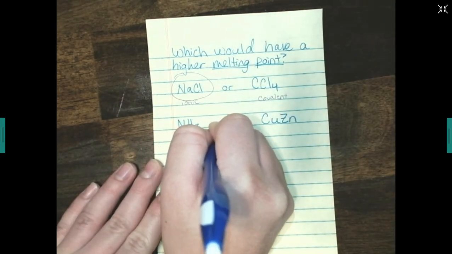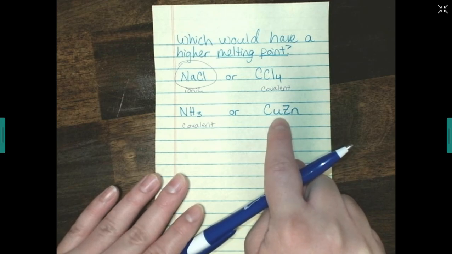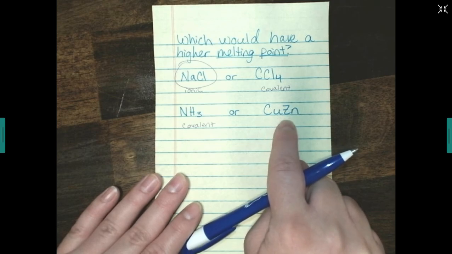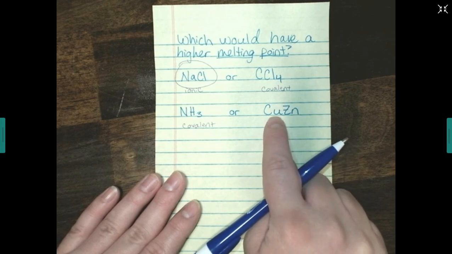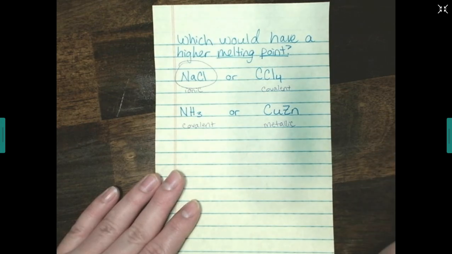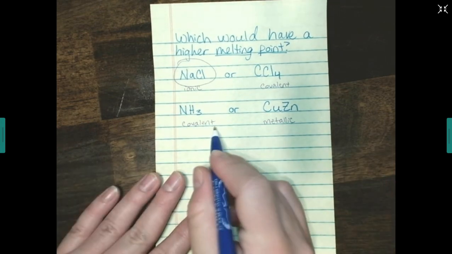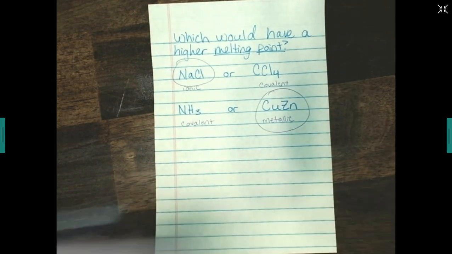And this other one is weird. CuZn, what even is that? That sometimes shows up on comps. That's basically implying that this is an alloy between copper and zinc. They took some copper, took some zinc, and it doesn't really matter what the ratio is. They melted them down, and so this is a metal and metal. So this would be considered a metallic bond. Both copper and zinc are metals. So which has a higher melting point, covalent or metallic bonds? Metallic. Okay, so that's how you would figure that out.